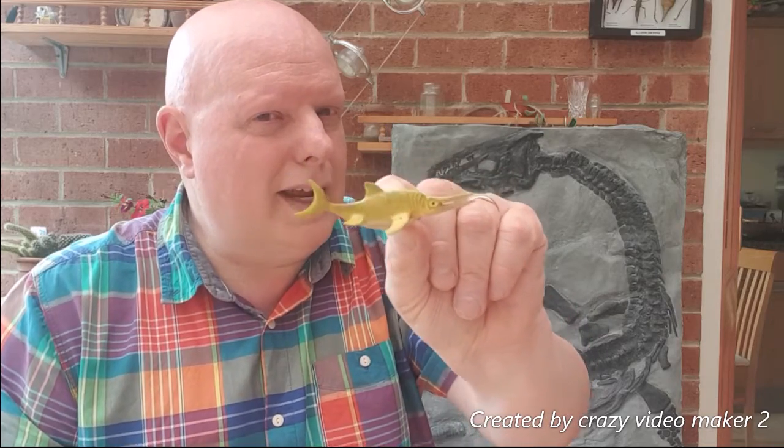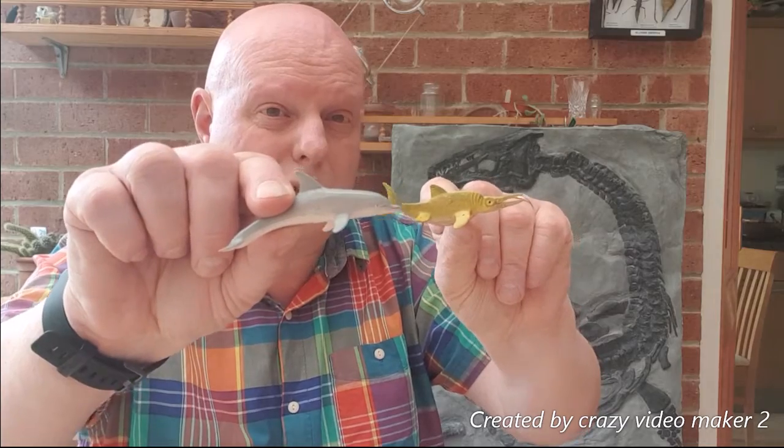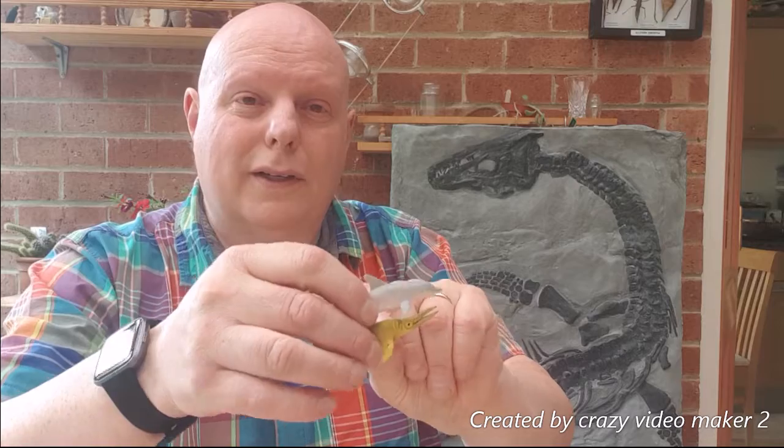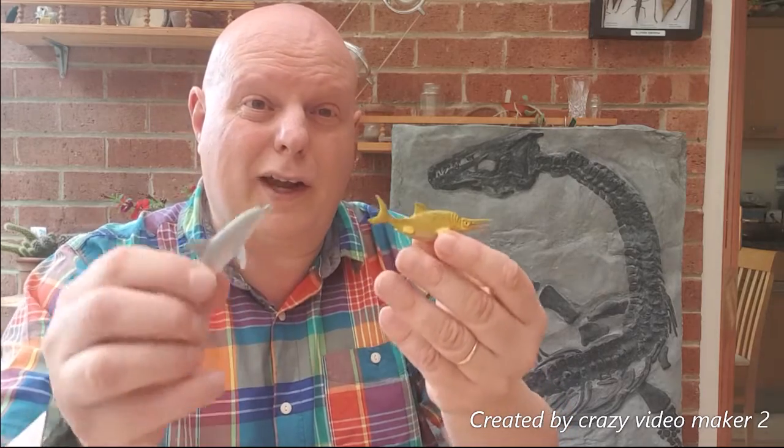So ichthyosaurs not only looked like dolphins, they gave birth like dolphins too, because you can't come on land to lay your eggs when you're so well adapted to the sea.